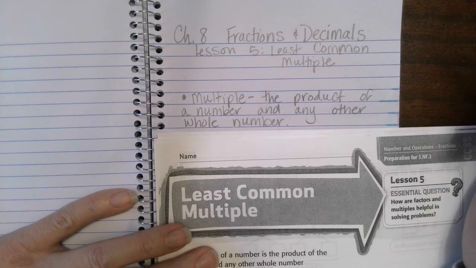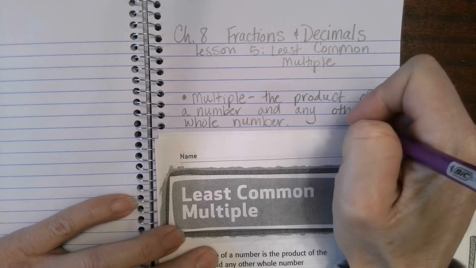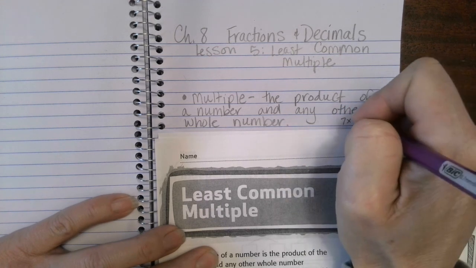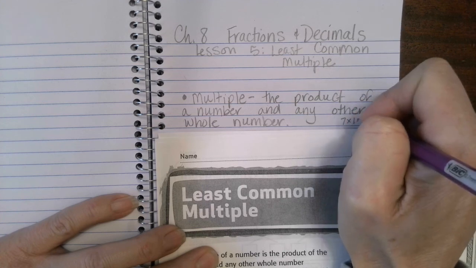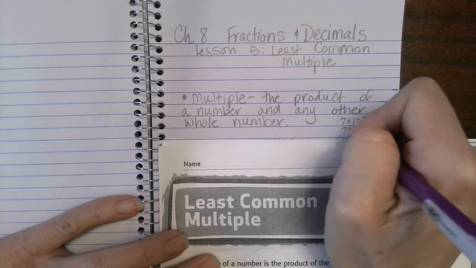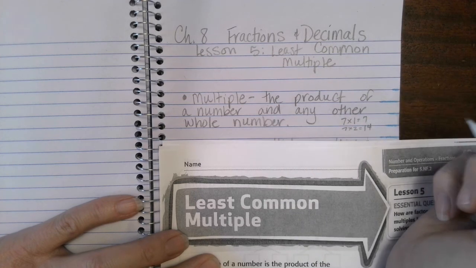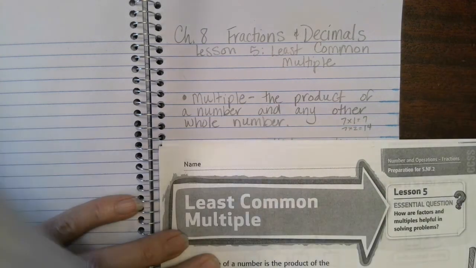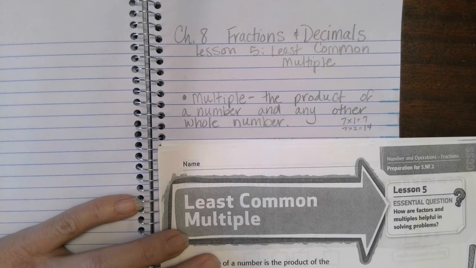Multiples are the product of a number and any other whole number. So for example, if I had 7 times 1, 7 would be a multiple. If I had 7 times 2, 14 would be the multiple. Okay, so those are multiples. Write that down.